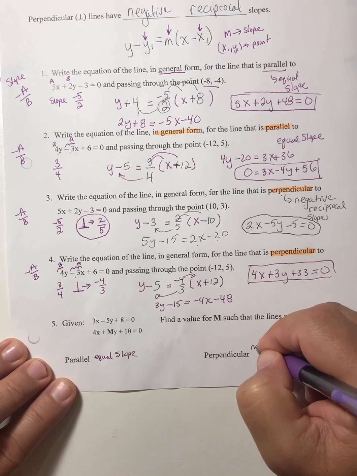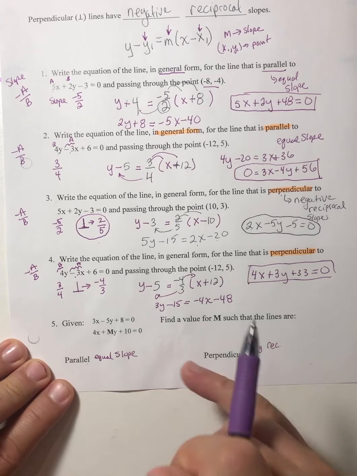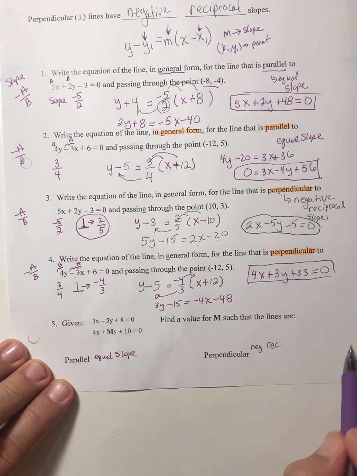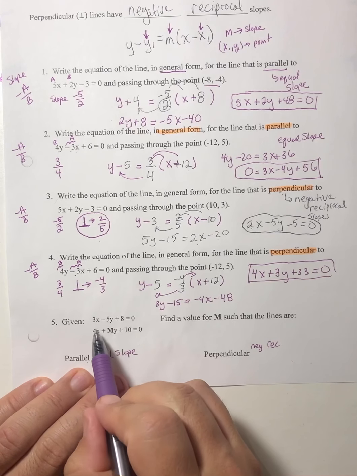Perpendicular, negative reciprocal. All right, I'm going to squeeze it in right here, and I'll squeeze it in right here. All right, so what is the slope of the top line?